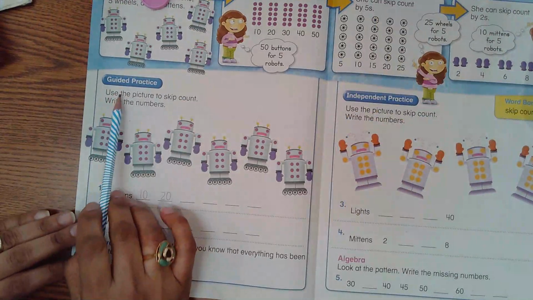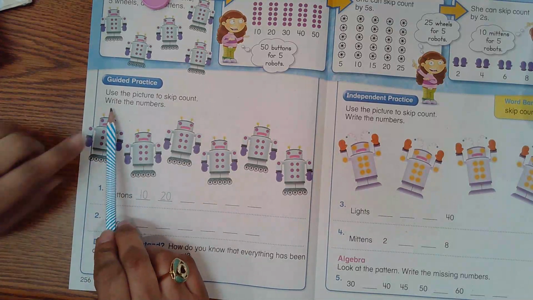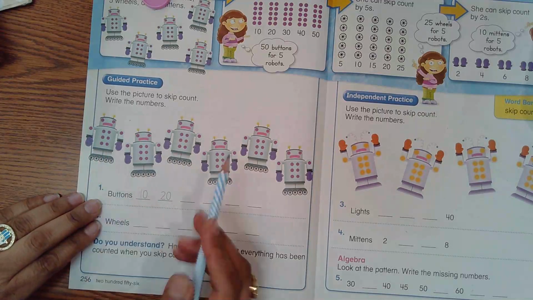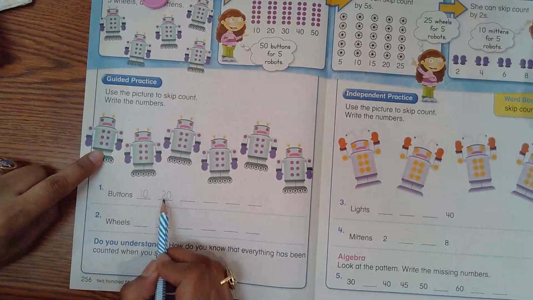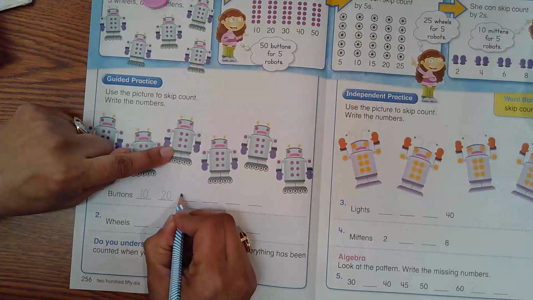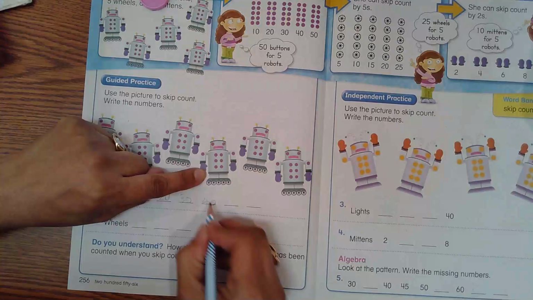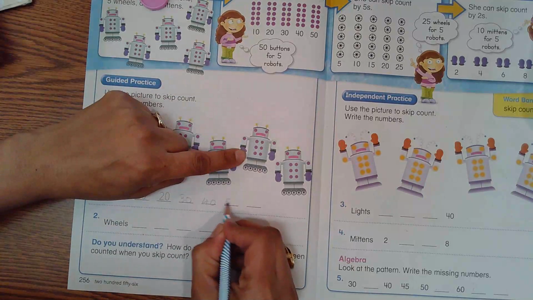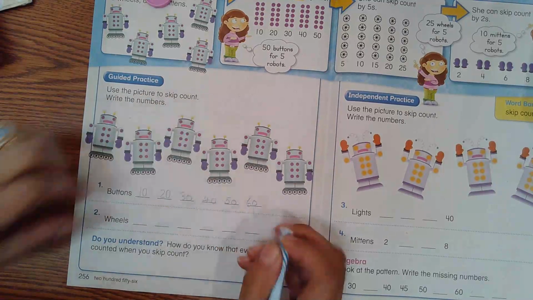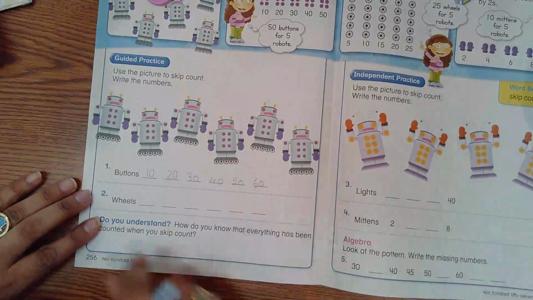Let's do that practice. Use the picture to skip count. Write the numbers. So the buttons, remember, we know they're 10. So we say 10, 20. I'm skip counting by 10. So 30, 40, 50, and 60. So I have 6 tens. 6 tens means 60. Okay, how about the wheels?